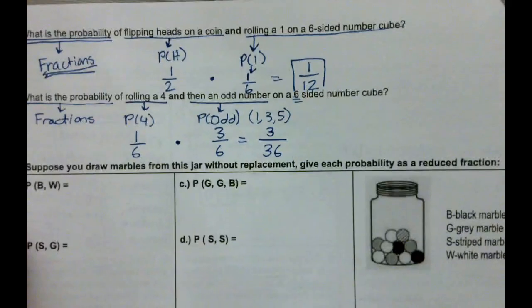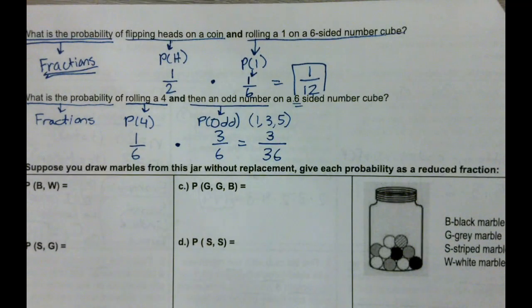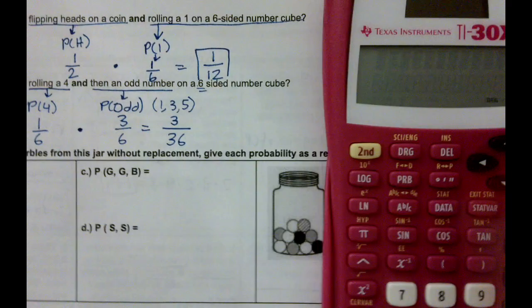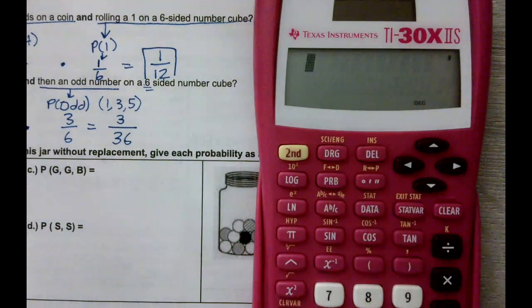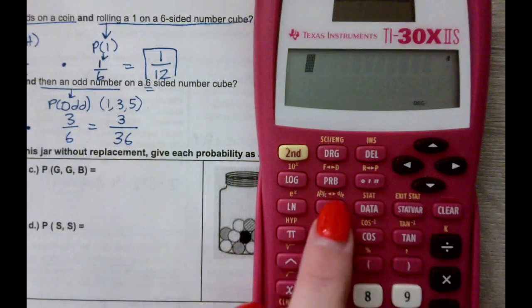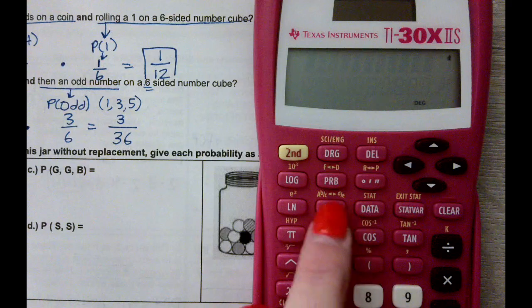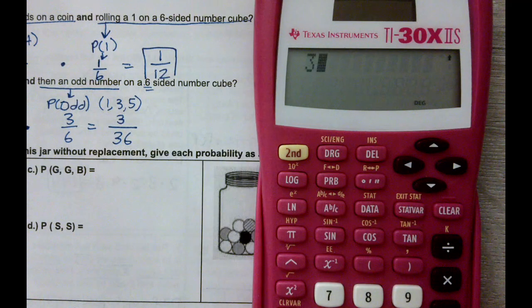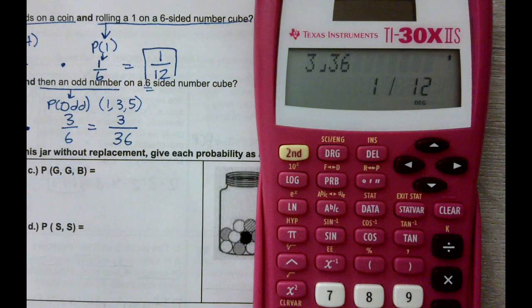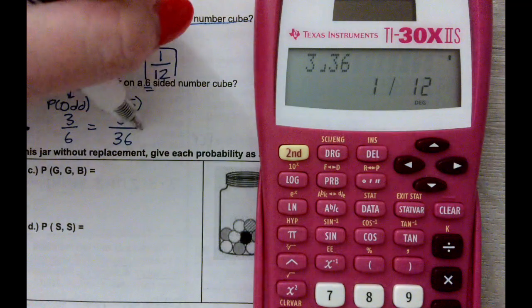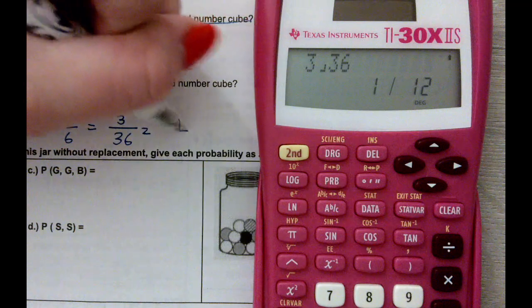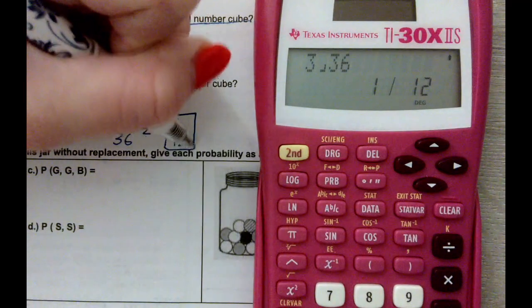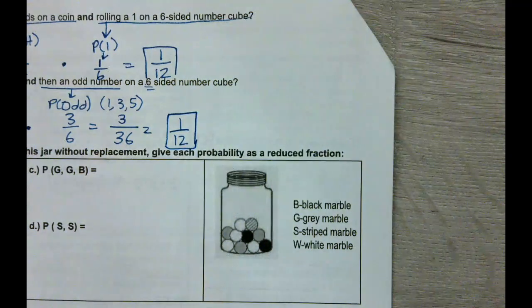Now, reminder on the test, you do not have to reduce, but if you want to, you may. And I showed you how to reduce in the calculator, so let me refresh your memory on that trick. This button right here, the A, B/C, this is used to reduce fractions. So we have 3, and then instead of typing the division symbol for your fraction, you'll type in this. It looks like a bracket. 36, hit equals. And the reduced fraction is 1/12. If you just kept it at 3/36, that is still correct.